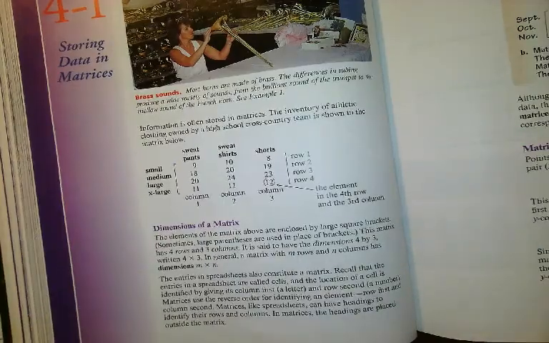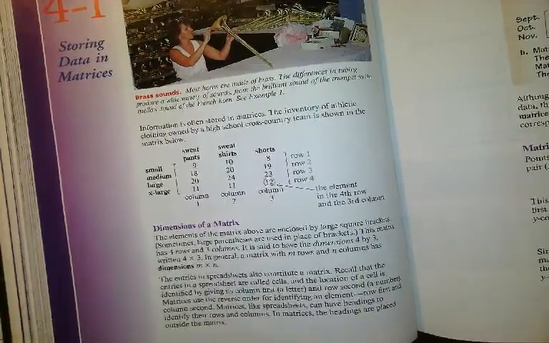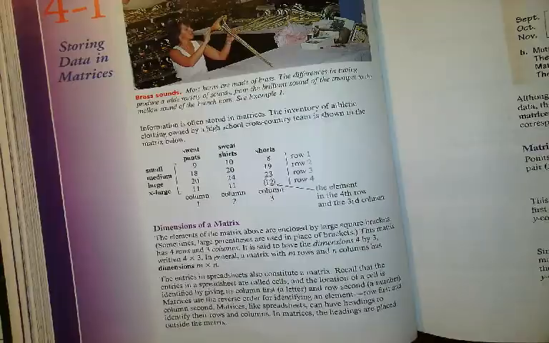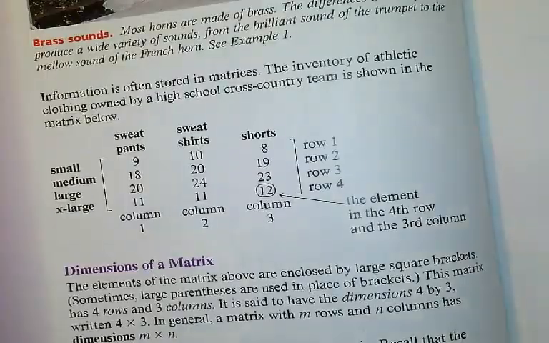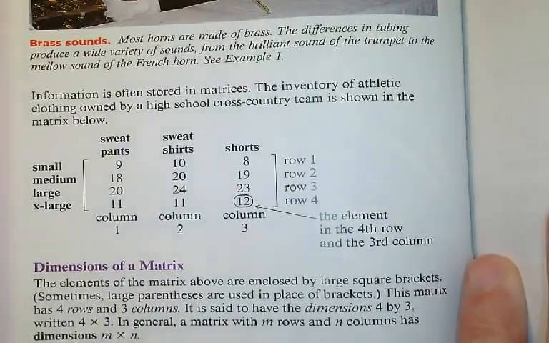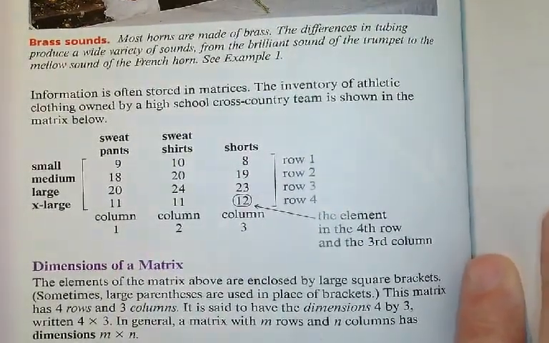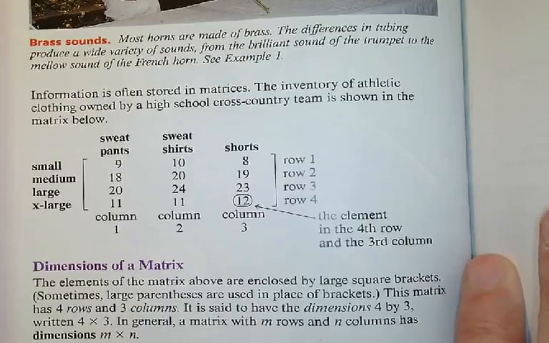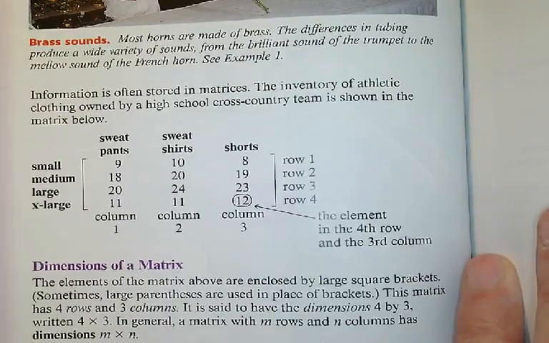Okay, we're working with matrices. A matrix, you say? Yeah, we're working with matrices. So, right here, this is a matrix. It's an array of numbers, right? So they're stored in an array.